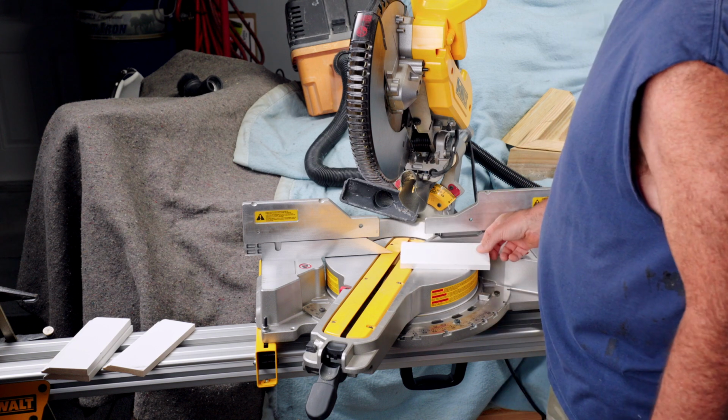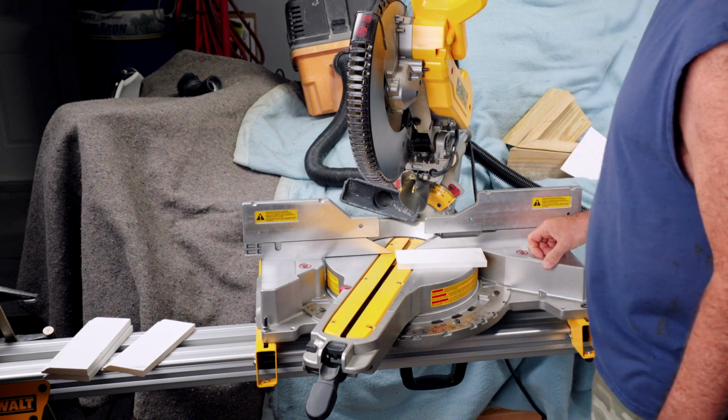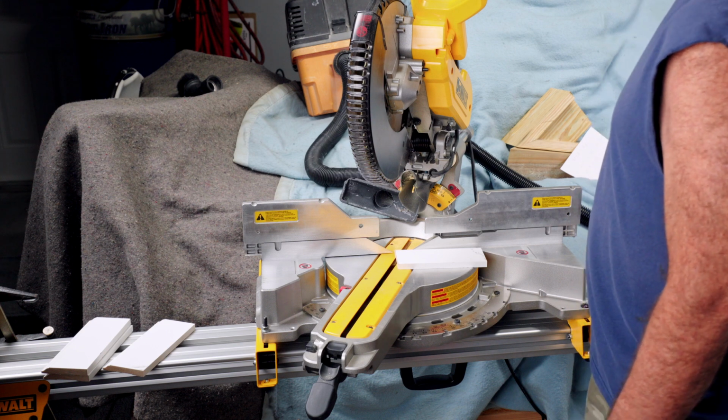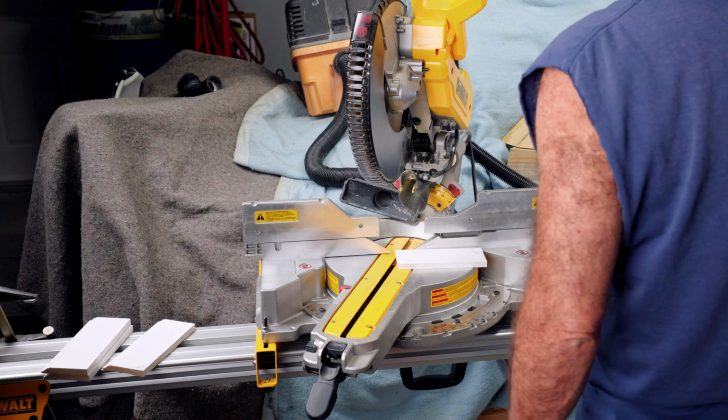So I'm going to turn on some vacuum so I can try to contain the mess. Anybody watch Spaceballs? Commence Operation Vacuum Suck! Well, we're going to do that right now.